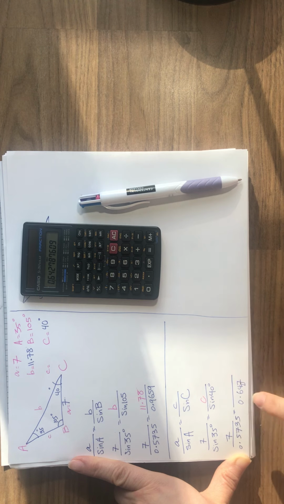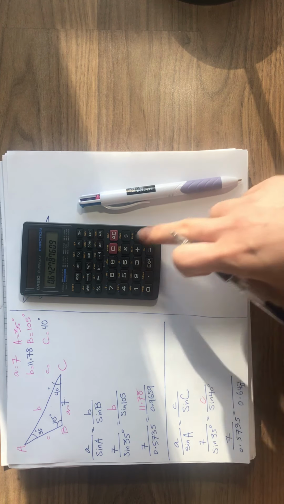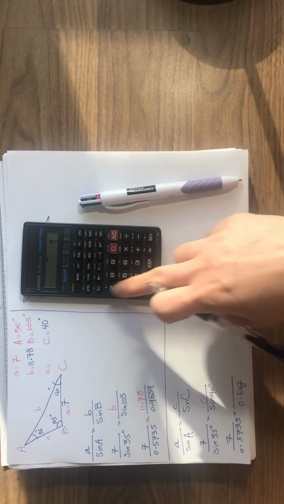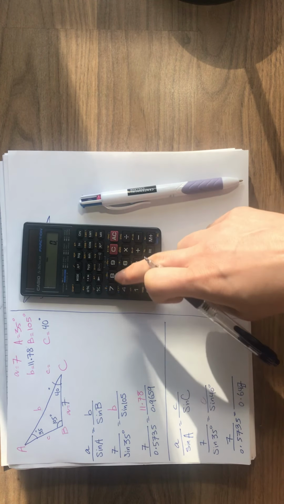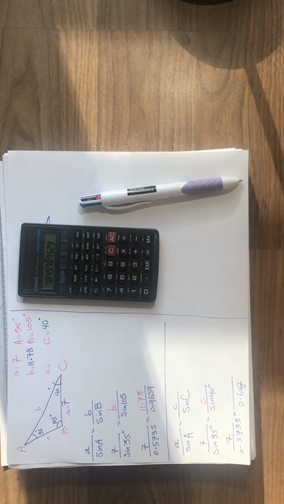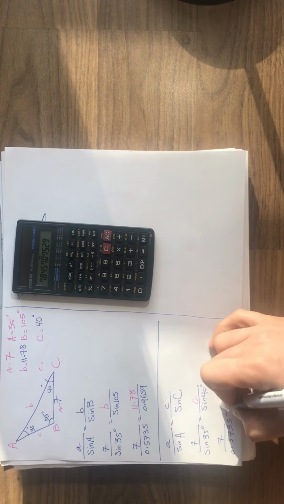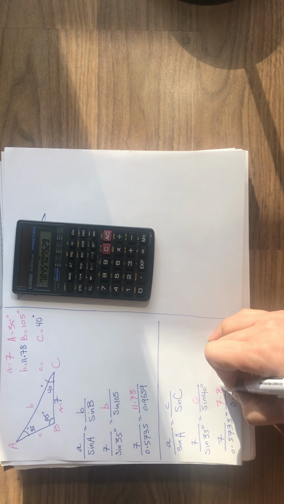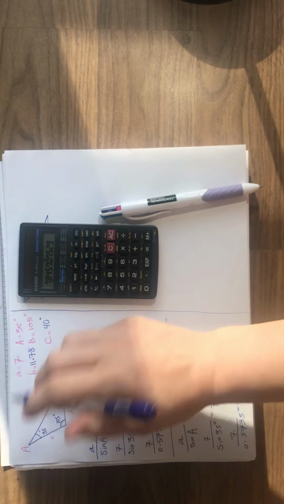To find c, cross multiply and divide. I multiply that by 7 and then divide by 0.5735. The answer is 7.84. Two decimal digits is enough.